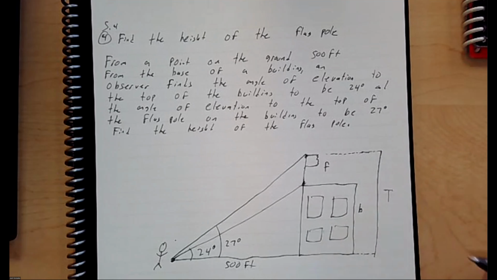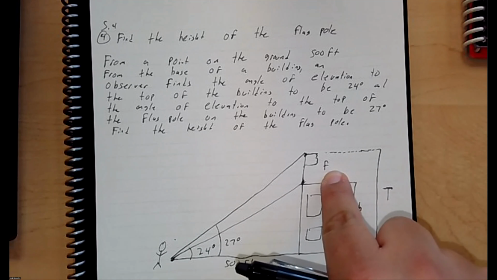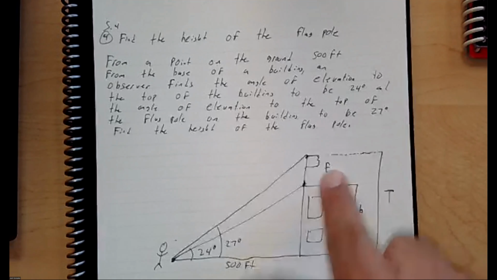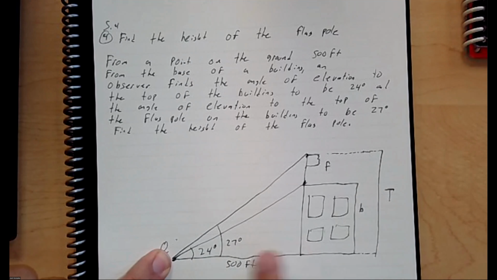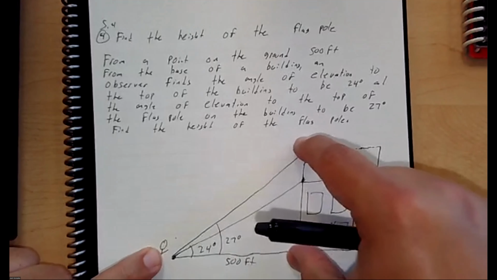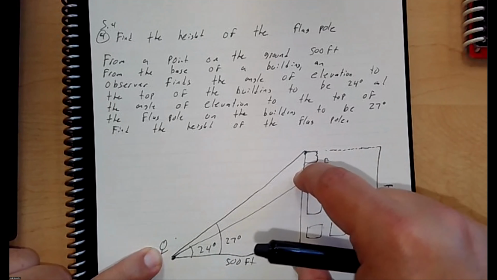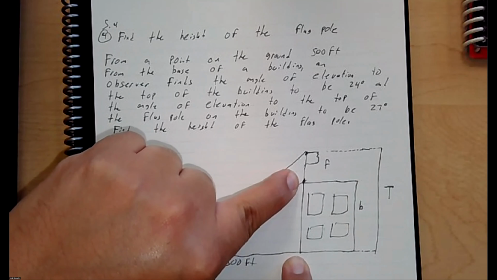I'll call this capital T for total. If I subtract these two, do you agree that I'll have the F left over, right? That makes sense? And you can see that I have one big triangle using the 27 going all the way up, and then you have a 24 using the inner part. So I can use this triangle for capital T, this triangle for capital B. Is that idea clear?